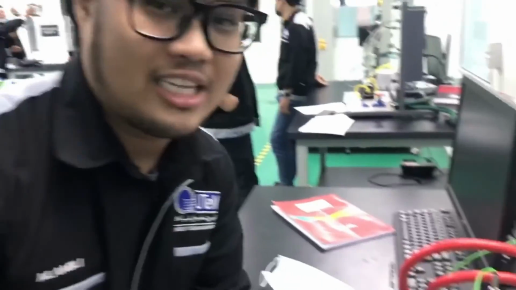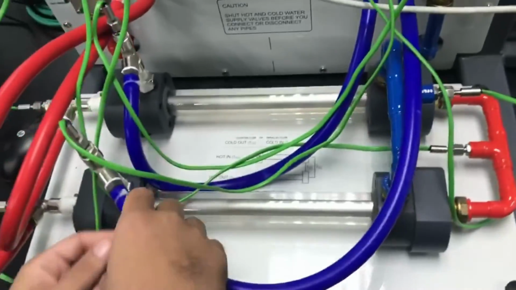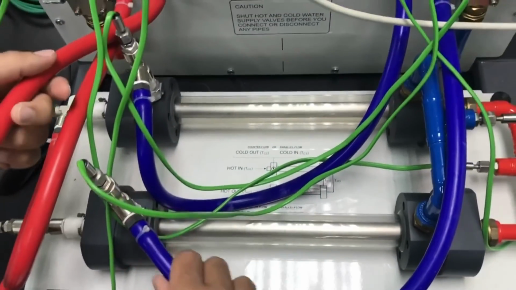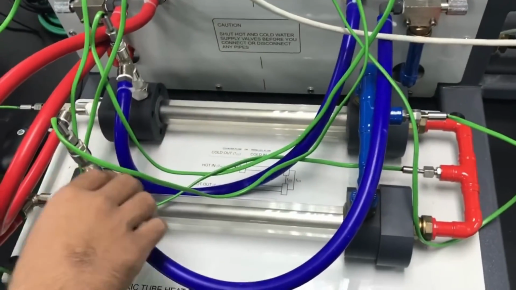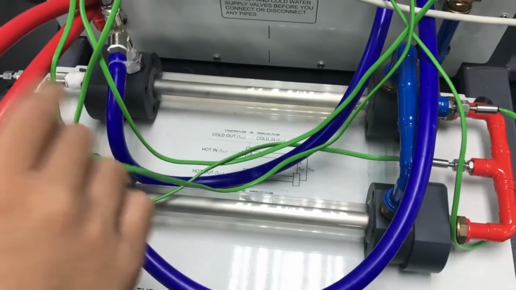Assalamualaikum. Today we are going to conduct the heat exchanger experiment. Now this machine is in counterflow. You can see why it's counterflow, because the cold supply is connected to the return supply. If it were parallel flow, the cold supply would go to the hot supply. That's how we know it is a parallel flow.